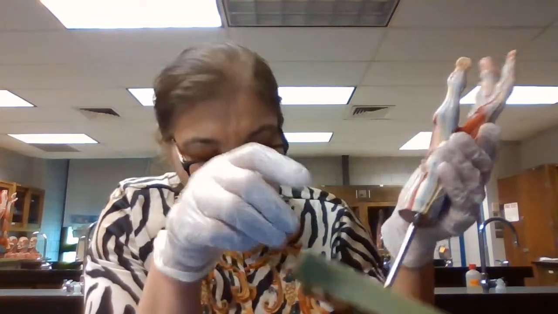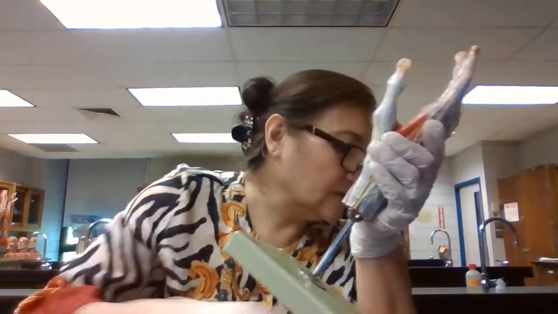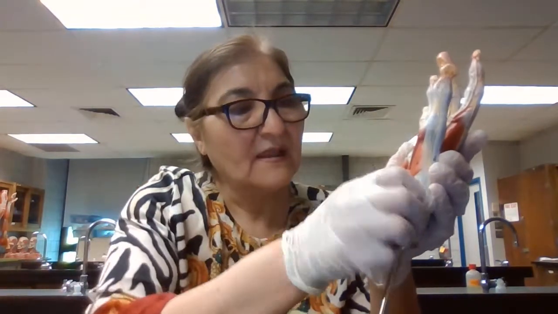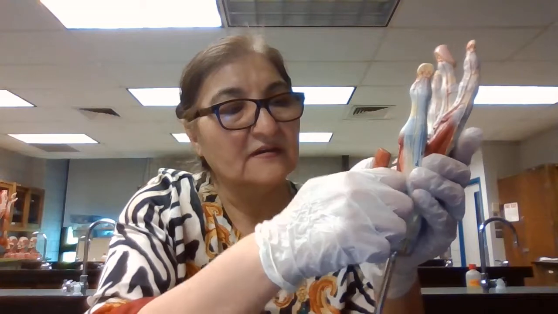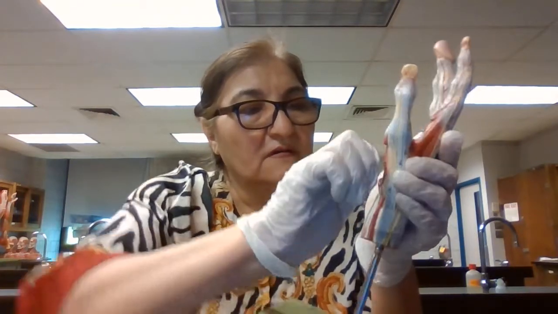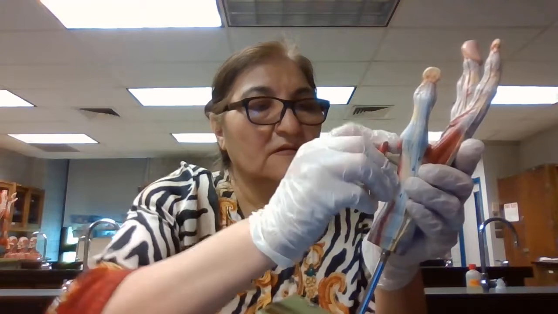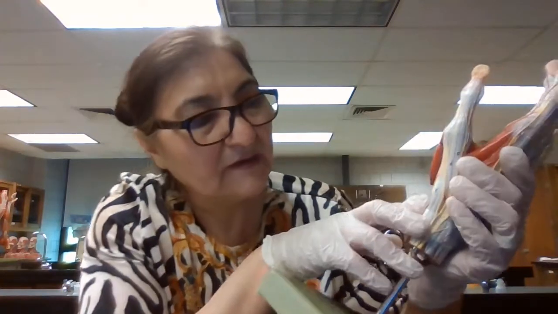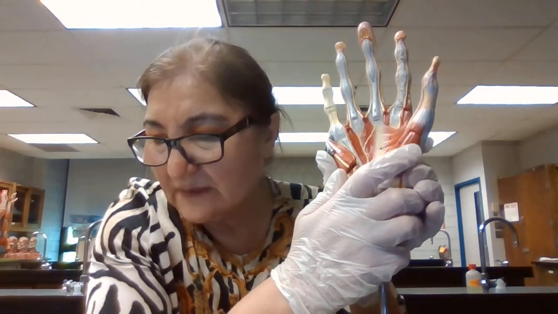Oh, I'm showing you the pinky. Here, I show you the pinky. Sorry, I made you confused. This one is abductor pollicis brevis.